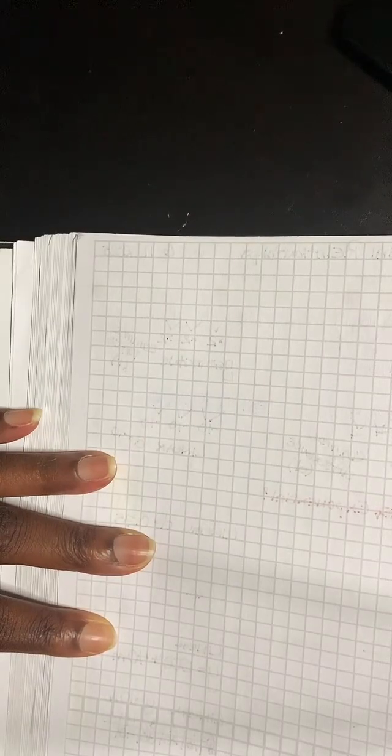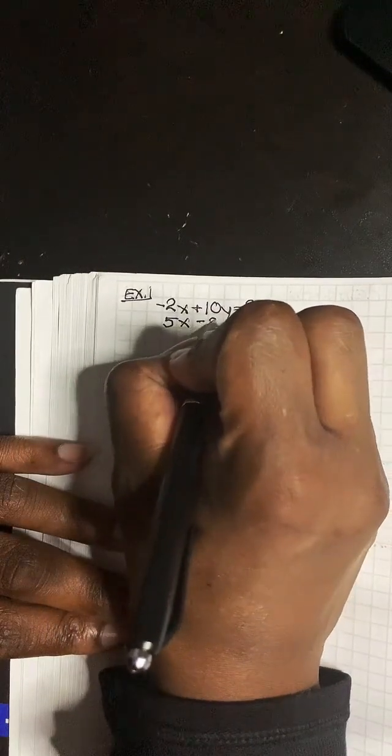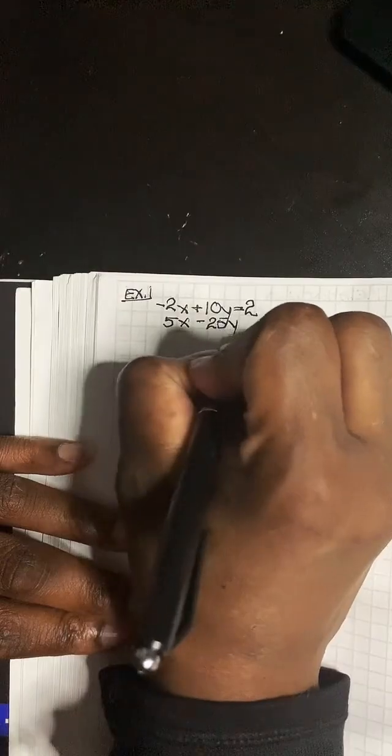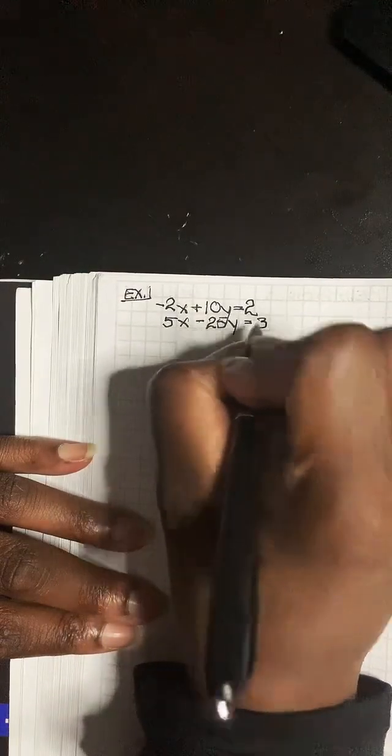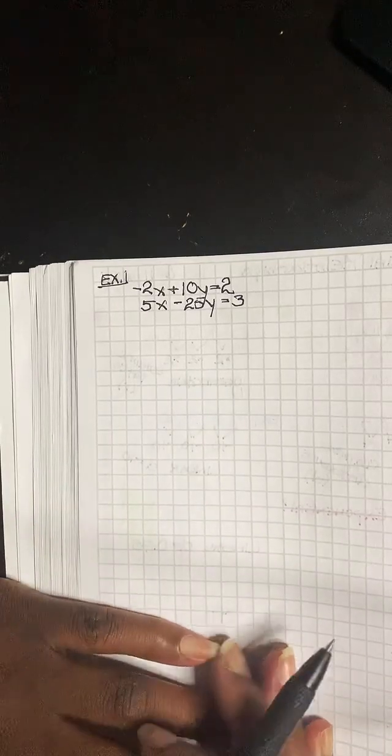All right. So let's take a look at this one. Let's try. So we have negative 2x plus 10y equals 2. And then we have 5x minus 25y equals 3.